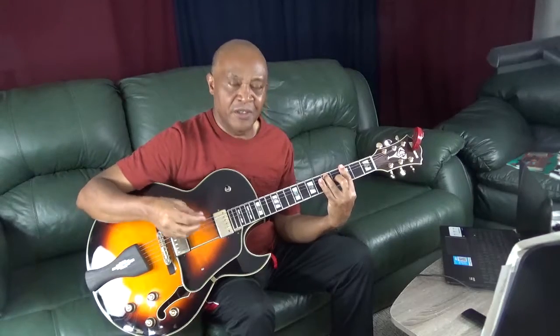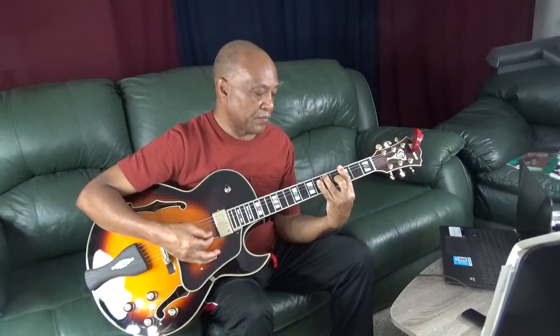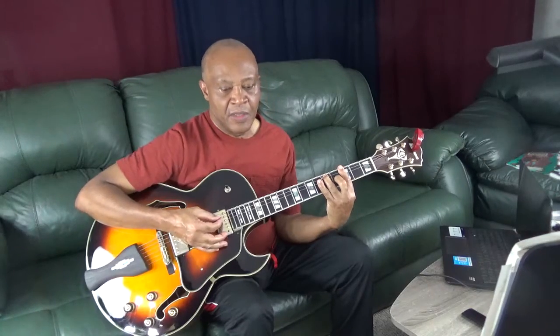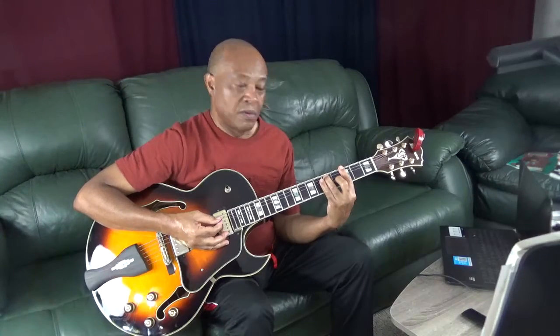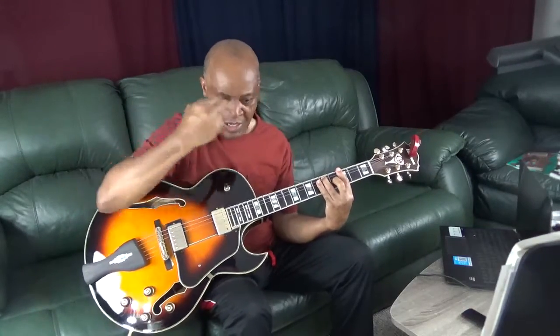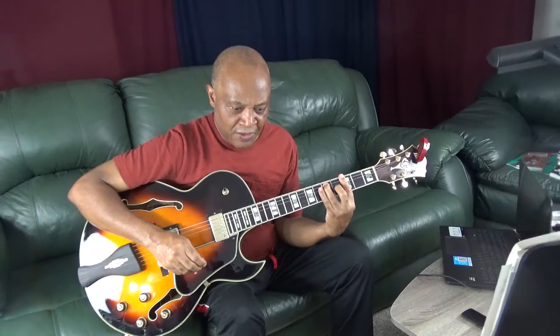So let's say you play a G dominant 7 chord. I want to know the root. That's another way you can find the root, how to play the root on the guitar, especially on the guitar.